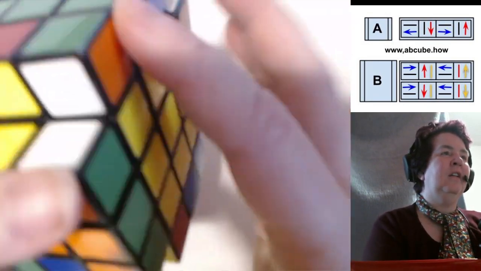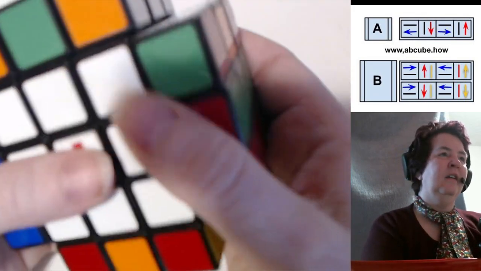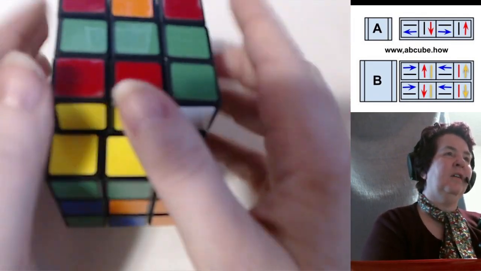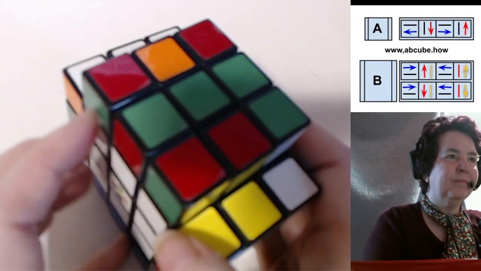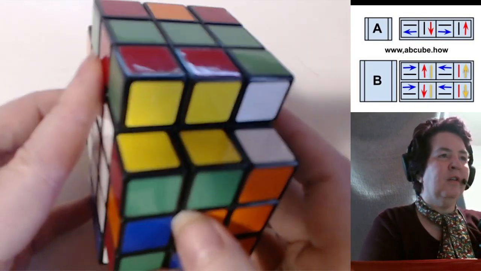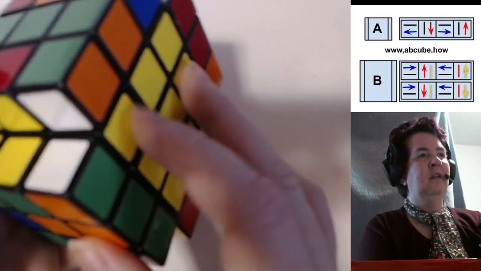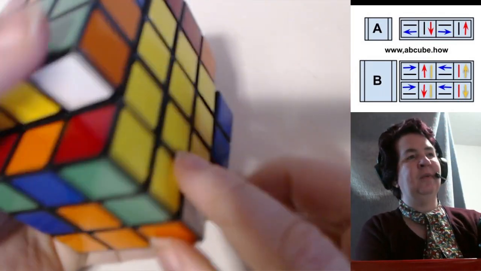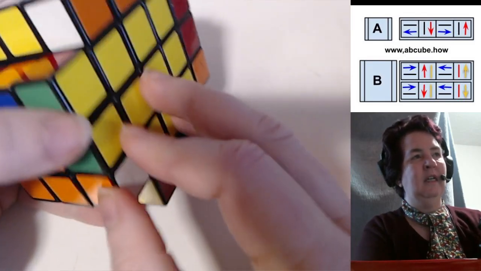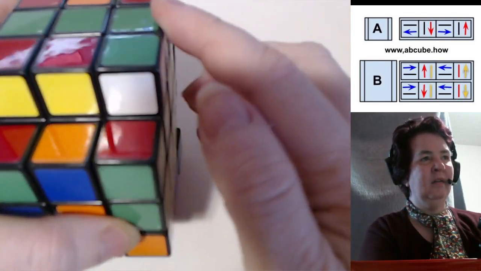Let's see, okay. So I'll start with green. I like green. So I'm looking for, here's a green and yellow. Okay, so I'm going to match it with the yellow, and then it wants to be up here.